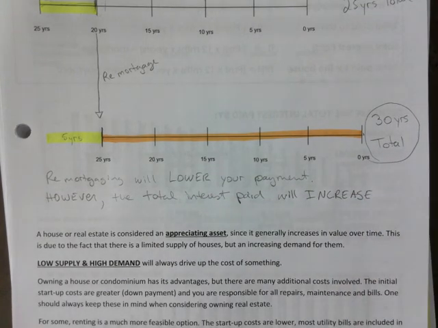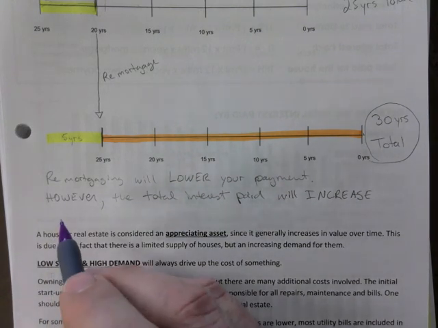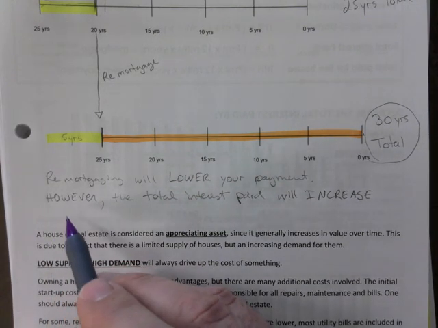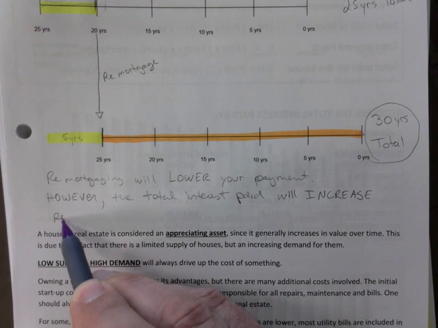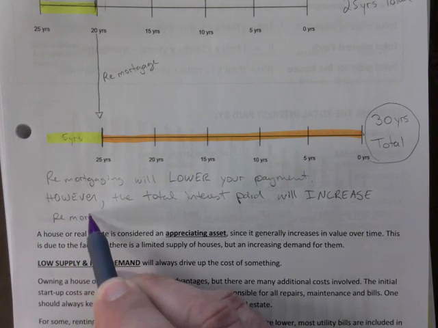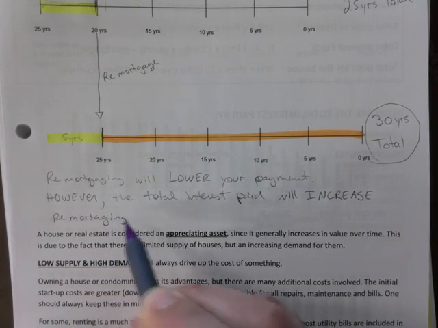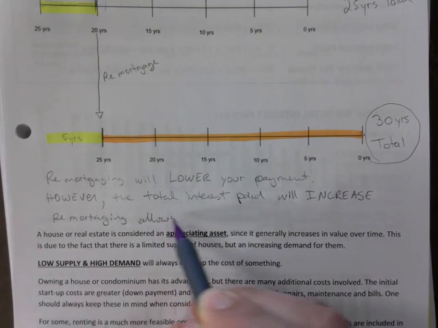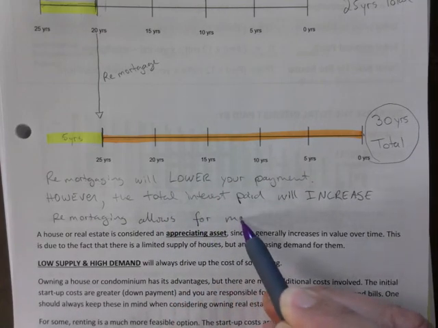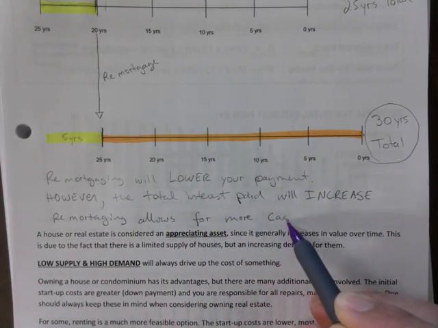I've done that myself. They call it being house poor, meaning you have all your money in the house. You need money to do other things, right? You need money for groceries, you need money for other things. So remortgaging allows for more cash flow.